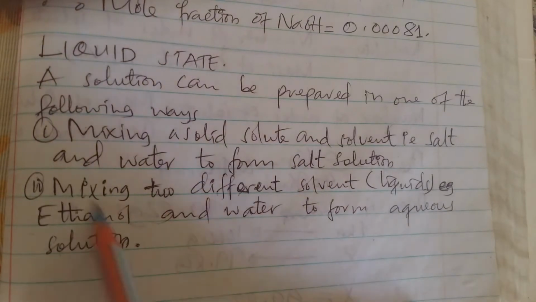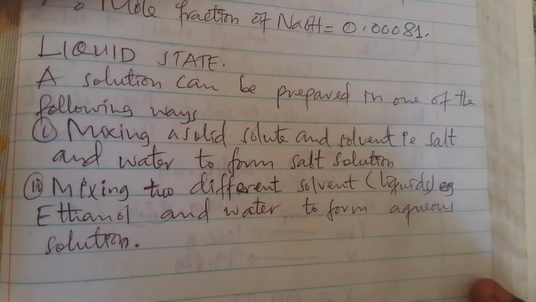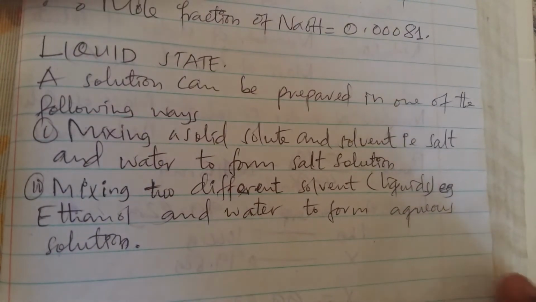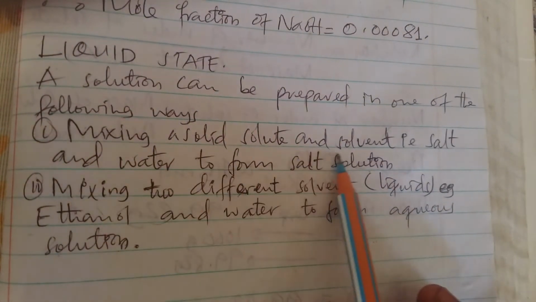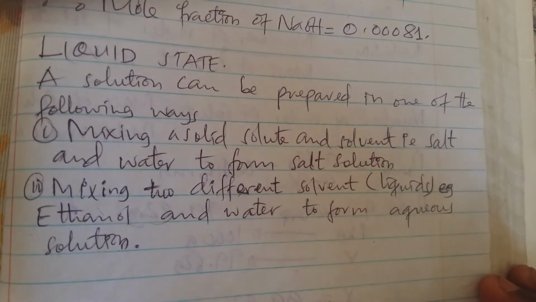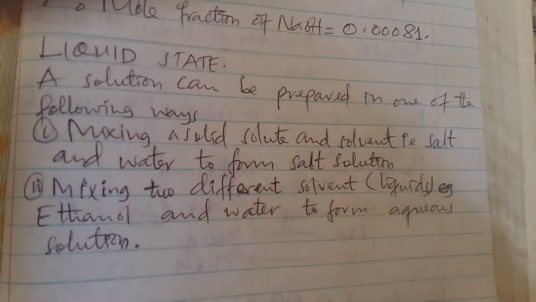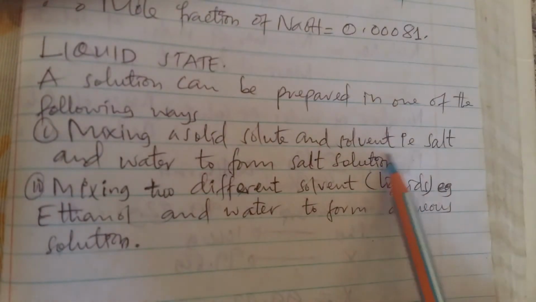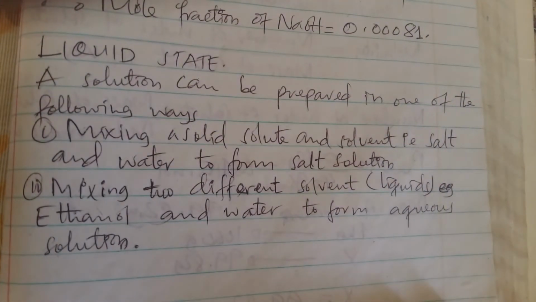Now we are saying that a solution can be prepared in one of the following ways. First is by mixing a solid solute and a solvent. That means we are taking a solid, maybe a salt, then mixing a solvent, and more especially here we are talking of water. For example, salt and water make a salty solution.